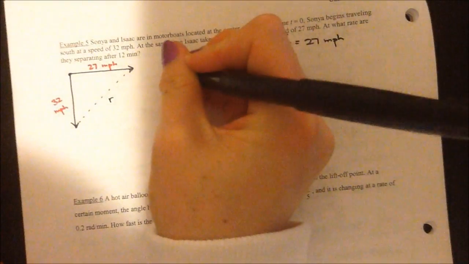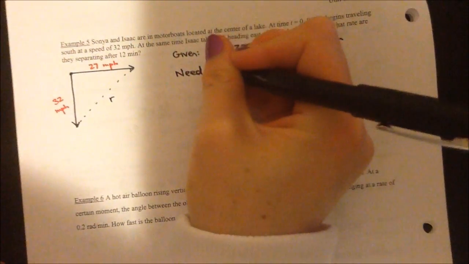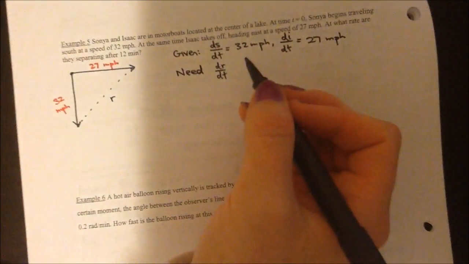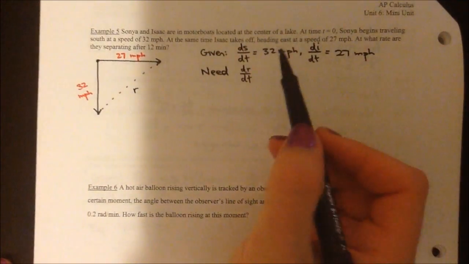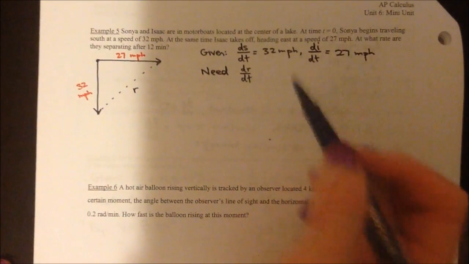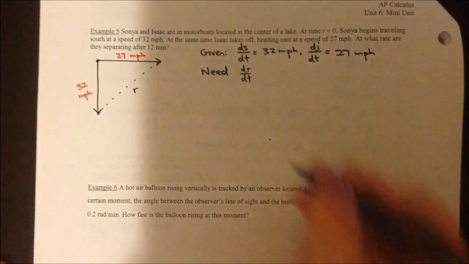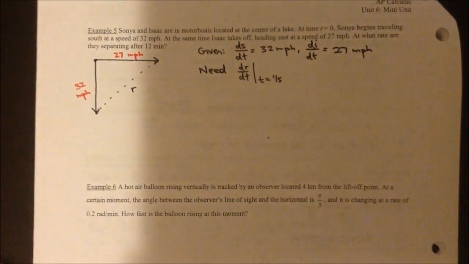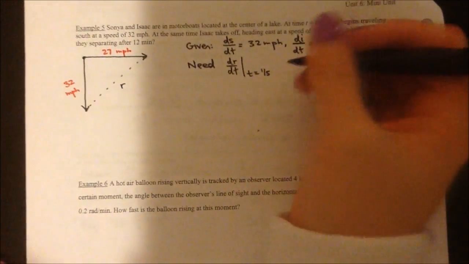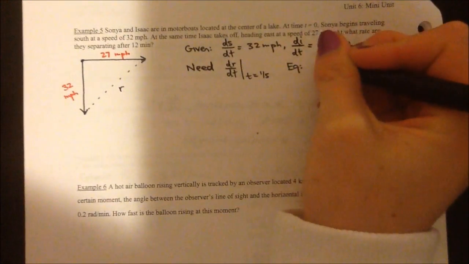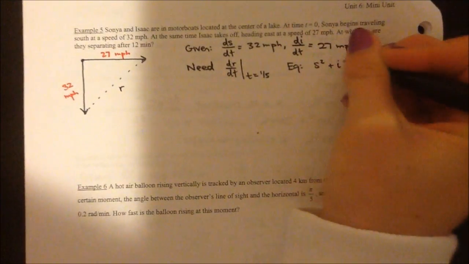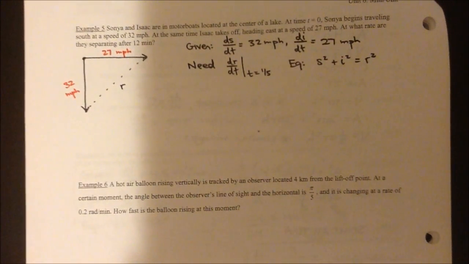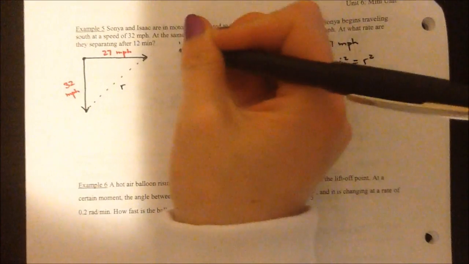What we need is dr by dt, how quickly this distance is changing after 12 minutes. First of all, a really quick important thing: these are both given in miles per hour, so we need to talk about hours for every time unit. So we need dr by dt at the moment when t equals 1/5 of an hour. That is 12 minutes. And then the equation that relates them all together is going to be another Pythagorean theorem, s squared plus i squared equals r squared. And here, r is constantly changing. It's not like a ladder that stays the same. Their distance is going to be growing.